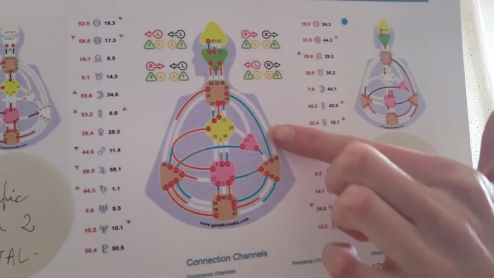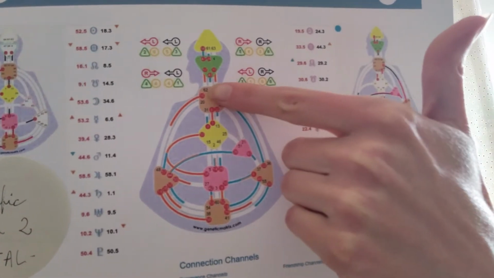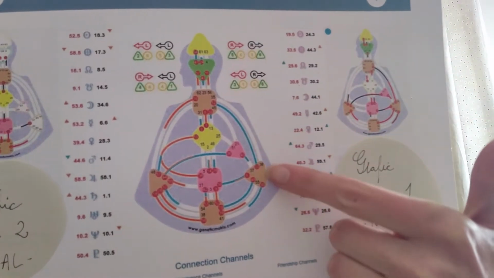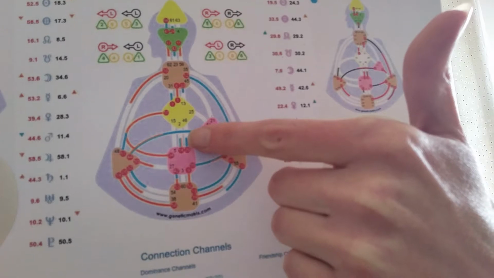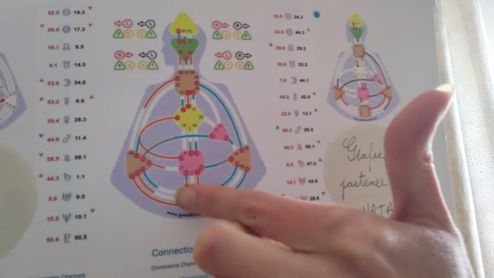And here we have channels, and a channel is one that unites a center with the other one, and it's a continuous energy flow like this. Or you have the gates, as you can see here, just half of it, and the other half is not defined. So according to what type of channels we make together, we can have many types of dynamics and many types of relationships, and each channel has a meaning, and each channel has a type of energy. So that's very interesting to see.